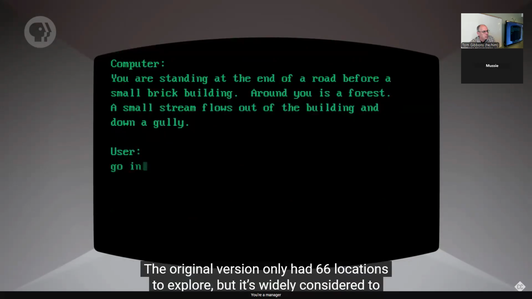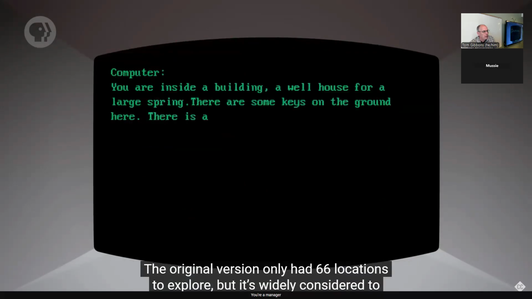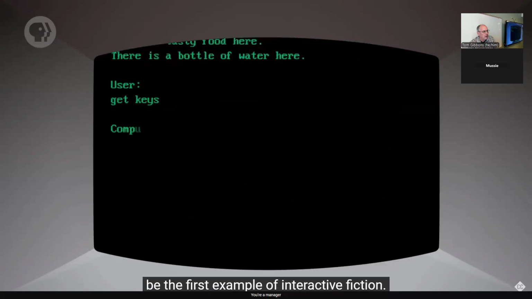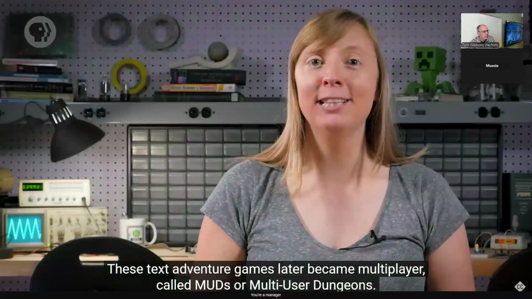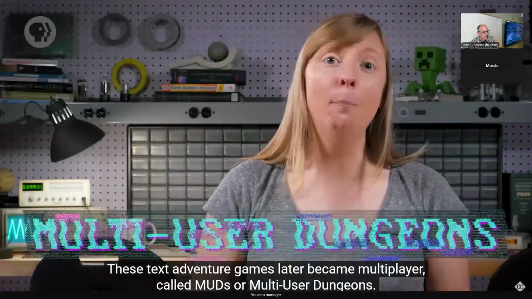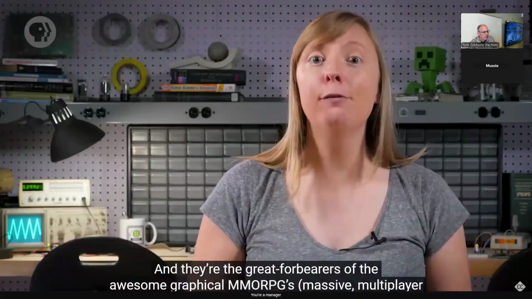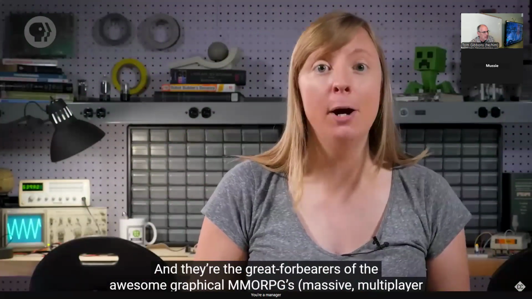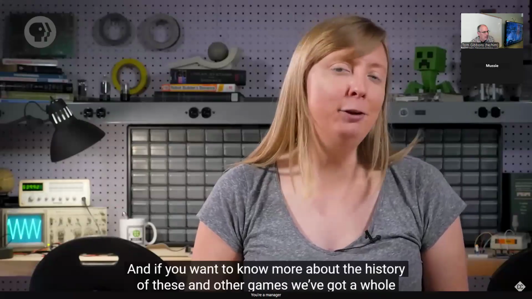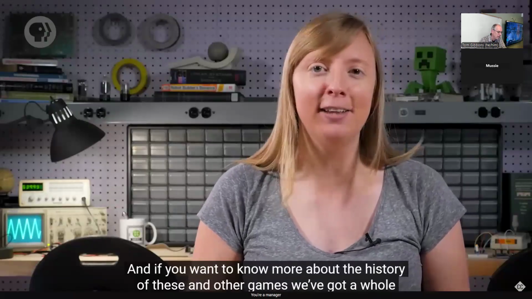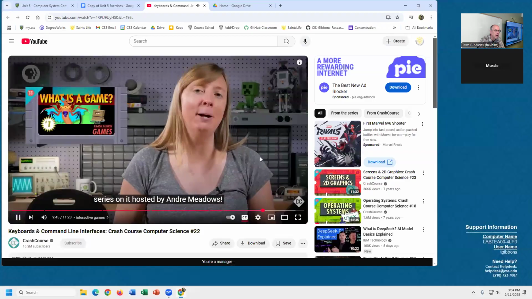The original version only had 66 locations to explore, but it's widely considered to be the first example of interactive fiction. These text adventure games later became popular with MUDs, multi-user dungeons, and they're the great forebearers of the graphical MMORPGs we enjoy today. And if you want to know more about the history of these and other games, there's a whole series on it hosted by Andre.